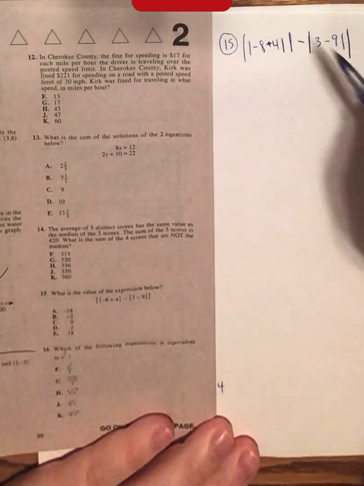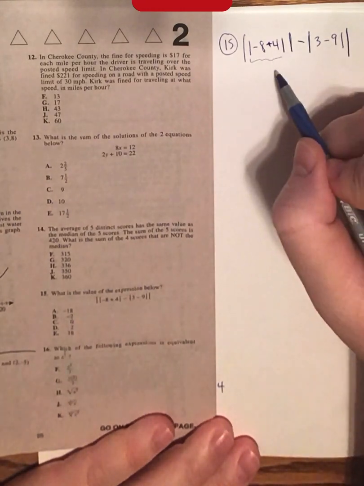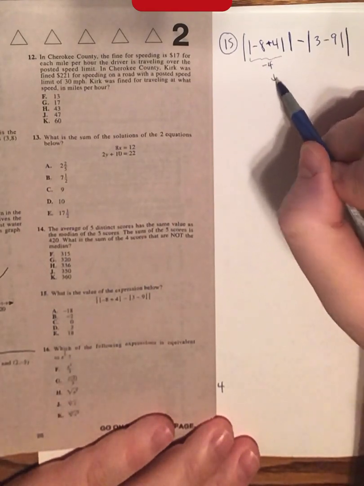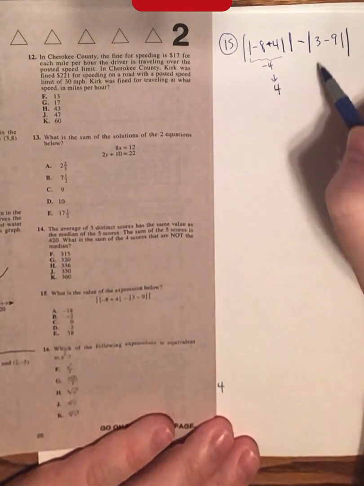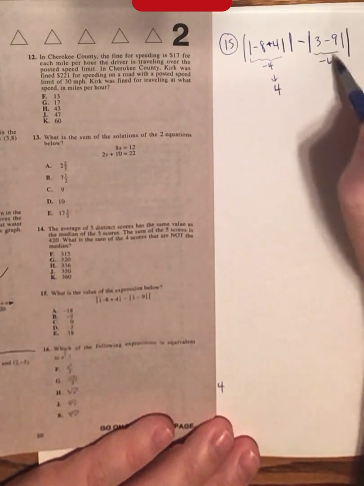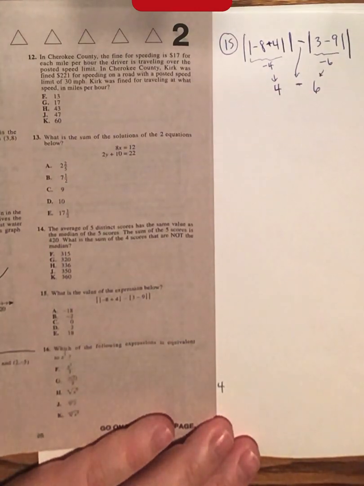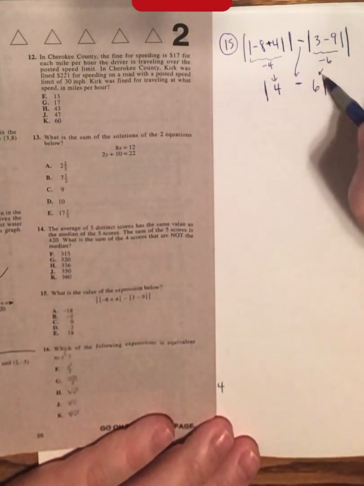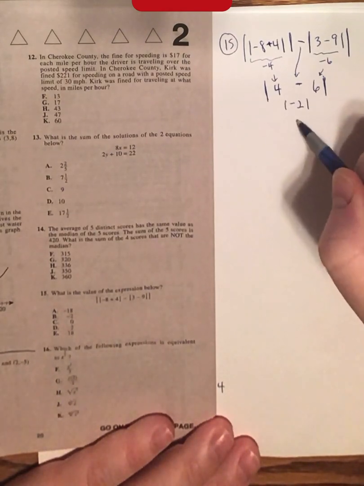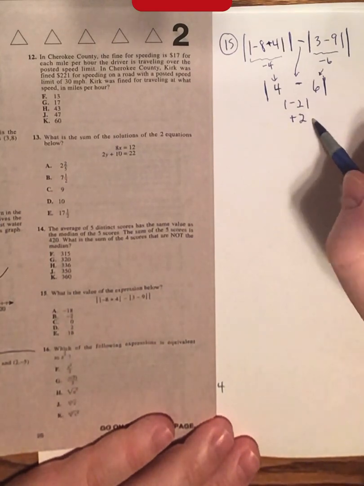I'm just kind of talking. Start kind of here on the inside. This is -8 plus 4 is -4, but the absolute value of that would be 4. 3 minus 9 would be -6, and the absolute value of that would be 6. But there still needs to be a subtraction there, and absolute value. 4 minus 6 is -2. Absolute value of -2 is +2, which is choice D.